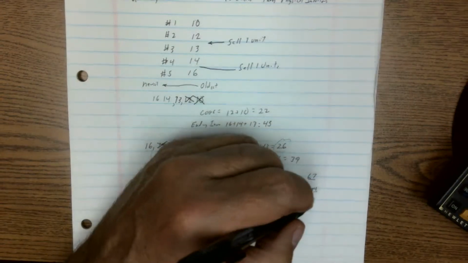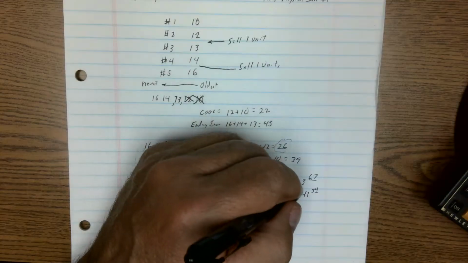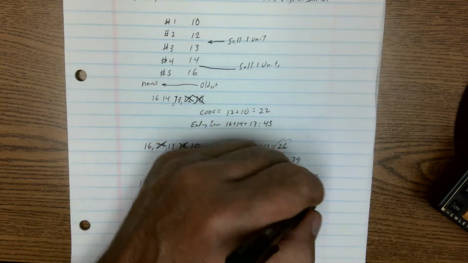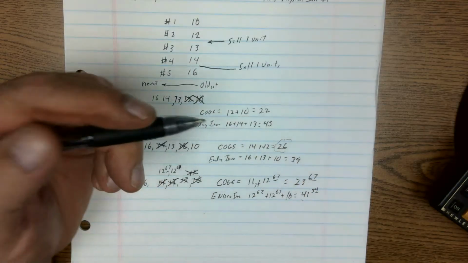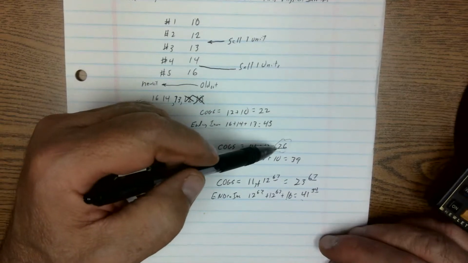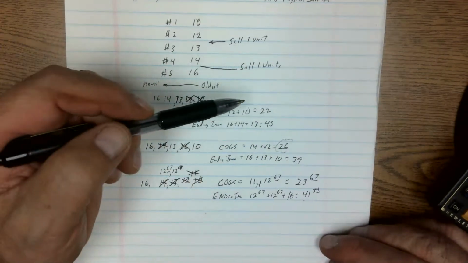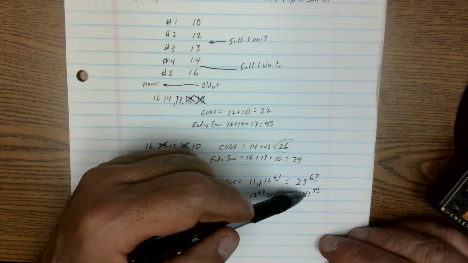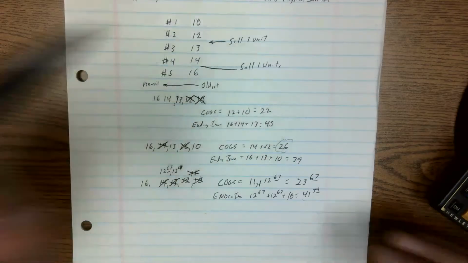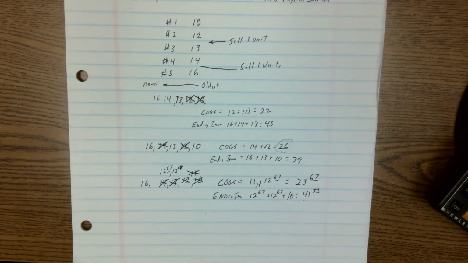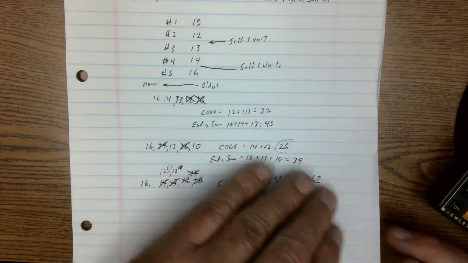Now, so I got a little bit of rounding error here, but once again, this adds up to 65, right? Just like we said. And you'll notice that my cost of goods sold is between FIFO and LIFO. My ending inventory is between FIFO and LIFO. And that's what you get with weighted average on that. So that's kind of how those work. Now that is perpetual. Let's take a look at periodic.